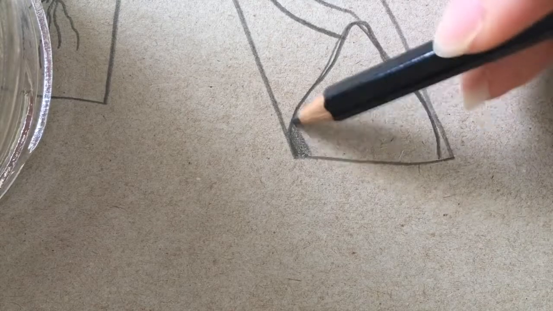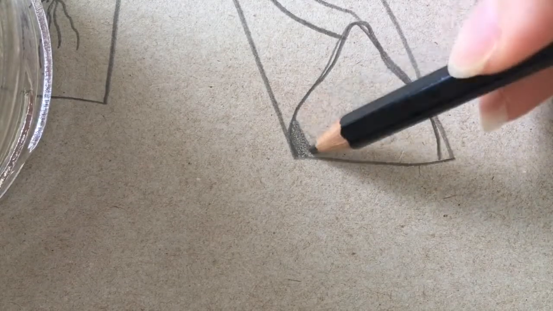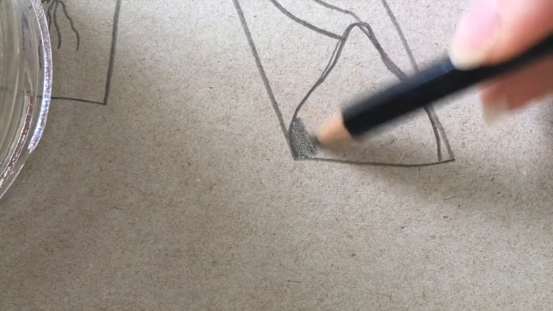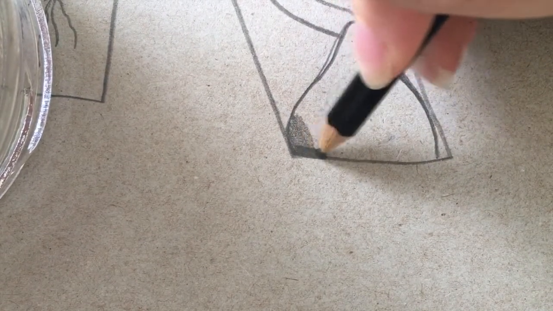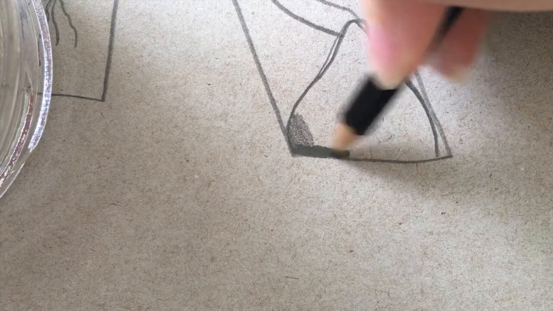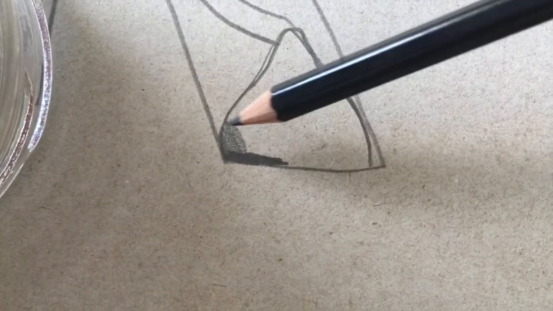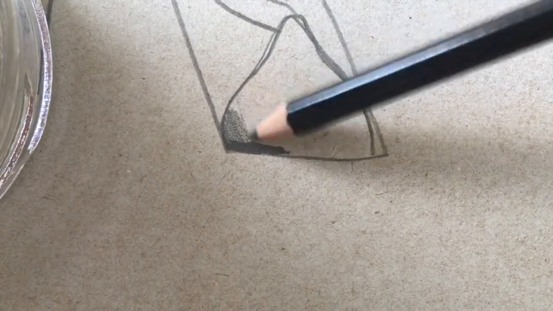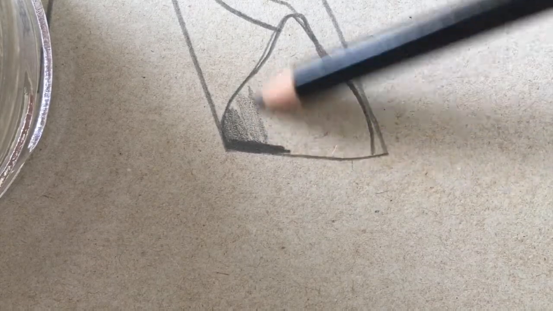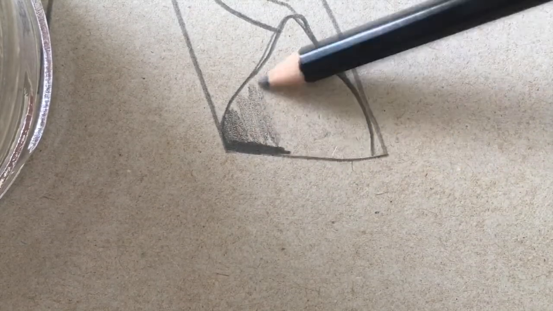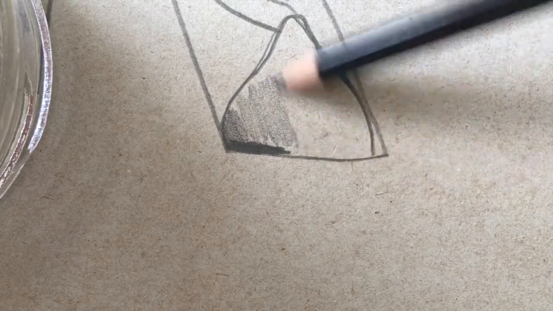So if I'm using a pencil and I push down hard like this, I might get a dark gray. If I push down really hard on my color pencil, I might get almost like a black. And if I push really, really lightly, so it's barely touching the cardboard at all, I get a nice light gray. So I think I'm gonna use that light gray to color in this.